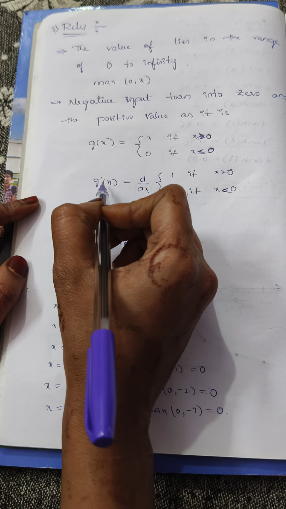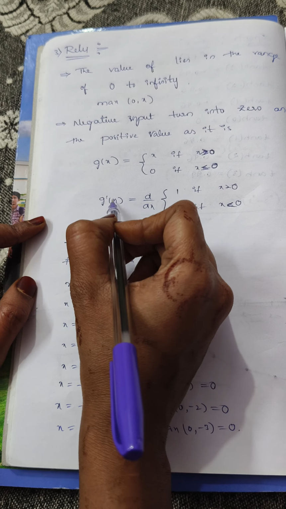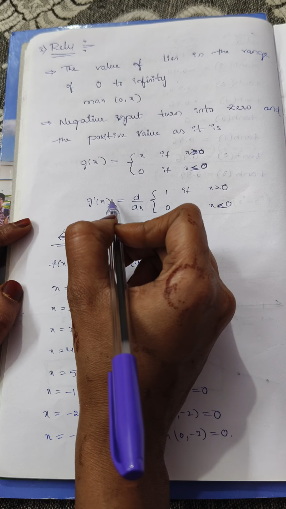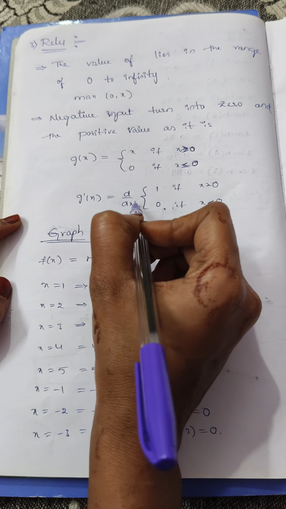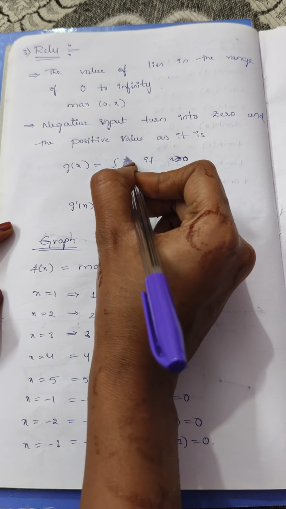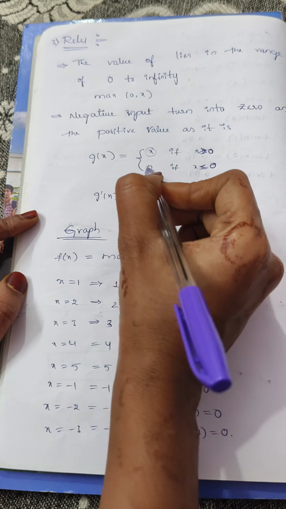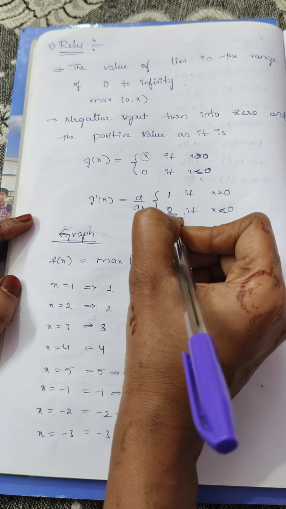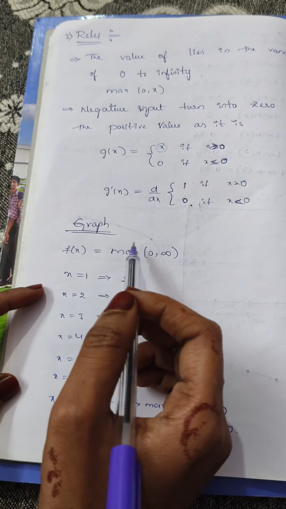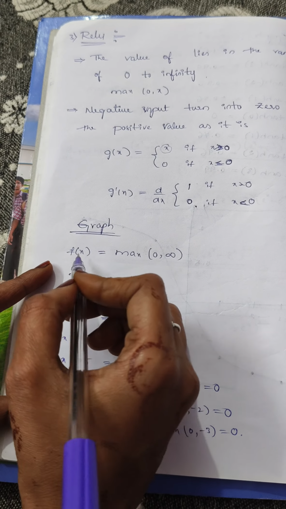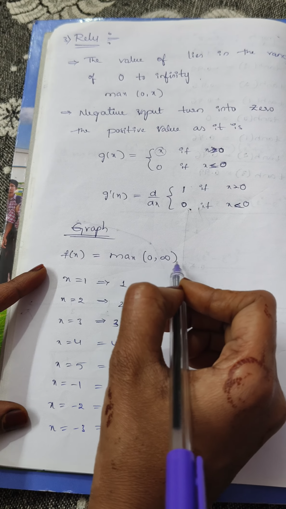Here I am doing the derivation of g of x. When we do the derivative d by dx of x, I got 1, and d by dx of 0, I got 0. Here is the graph of the ReLU function f of x equals max of 0, x.